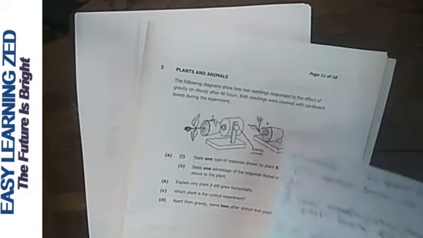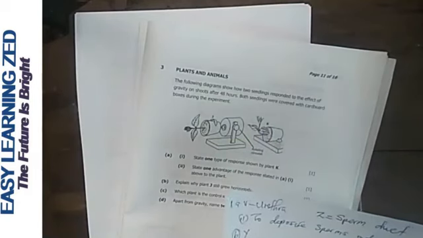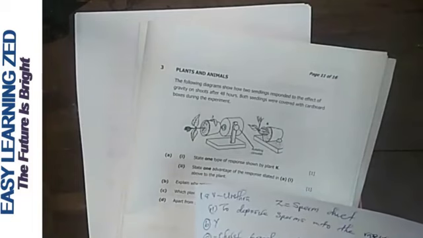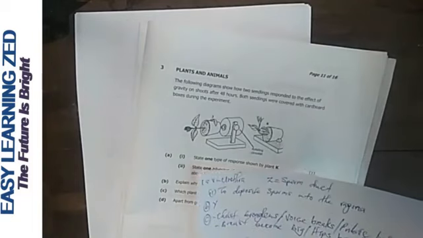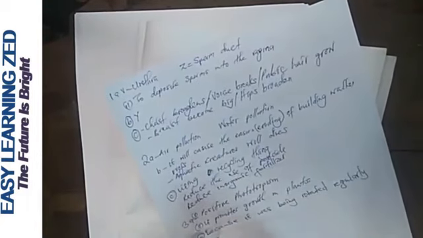Okay, which plant is the control experiment here? The plant which is the control experiment here is J. J is the control experiment. So the answer there is J.